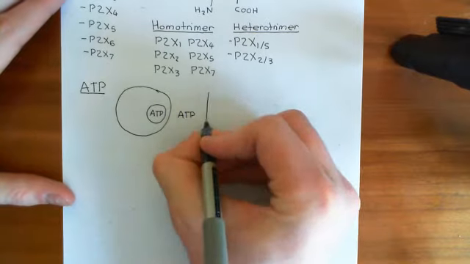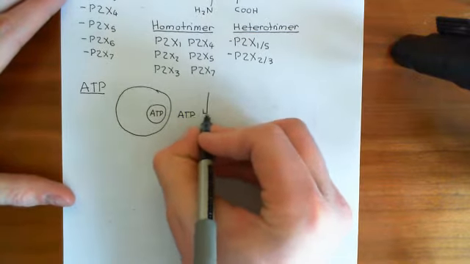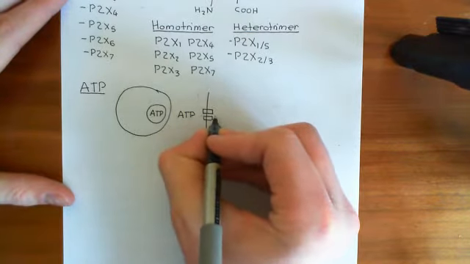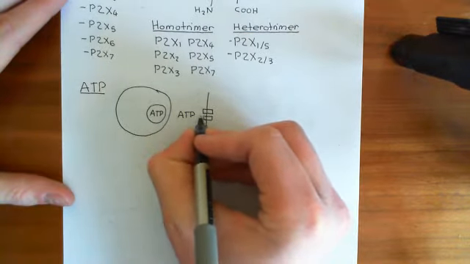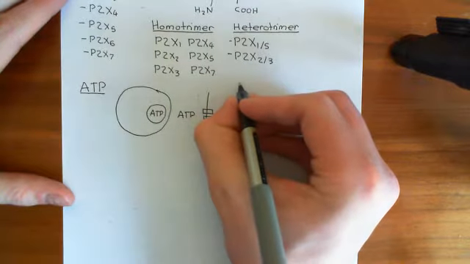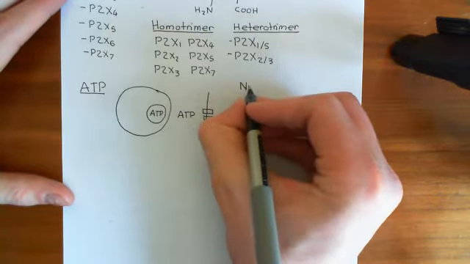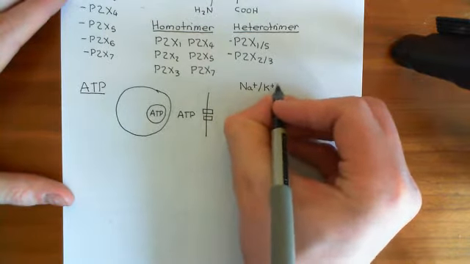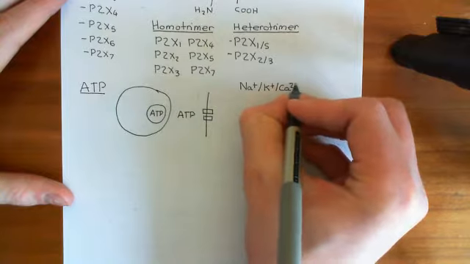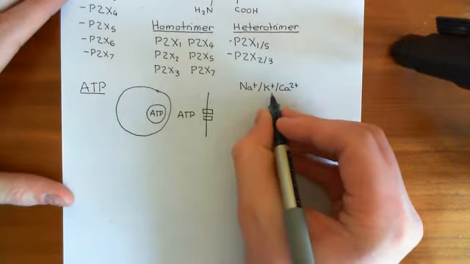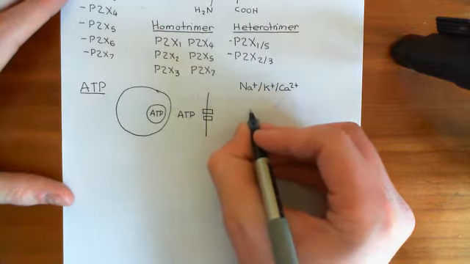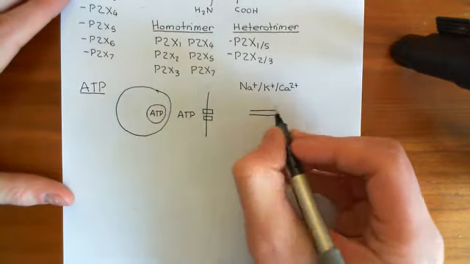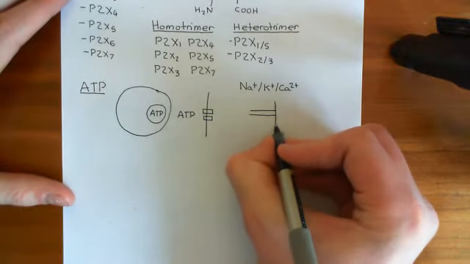It can then go and act on P2X receptors on the next cell or on other cells and trigger them to open. When they open, the main ions that the P2X receptors are permeable to seem to be cations, so sodium ions and potassium ions and calcium ions. Now, we need to think what's actually going to happen if we open this P2X receptor, in terms of electrical potential difference across the cell membrane.